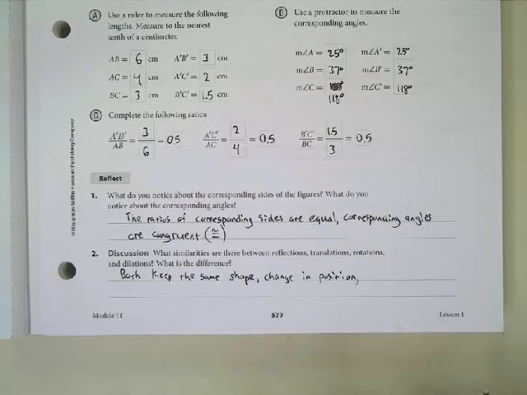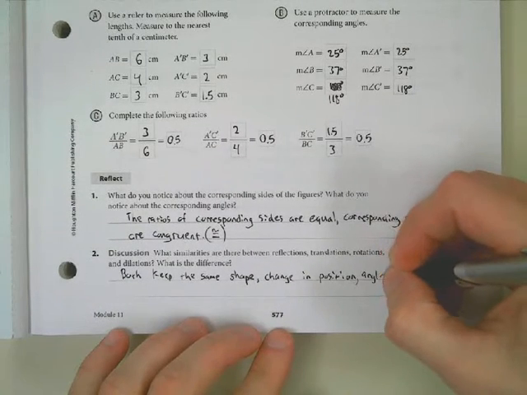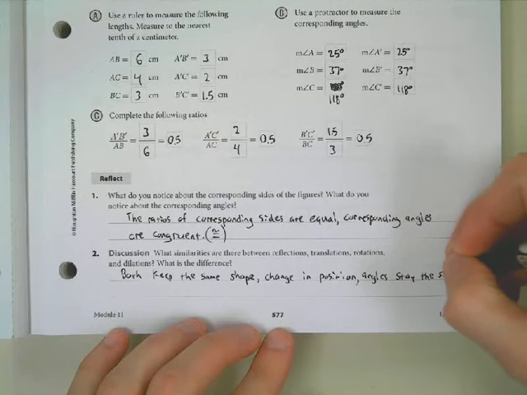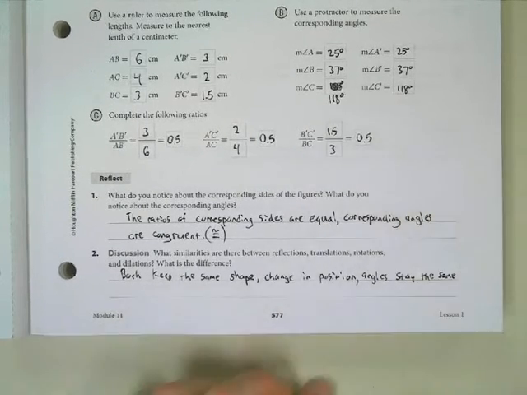What about angles? What about angles in a dilation versus angles in a reflection, translation, rotation? What happens with the angles? They are the same, that's right. So angles stay the same in both reflections, translations, and rotations. Angles stay the same. Okay? All right, so I think that's pretty good, actually.